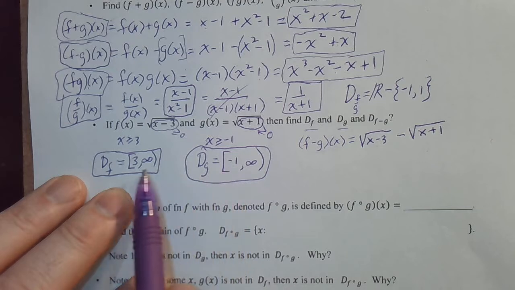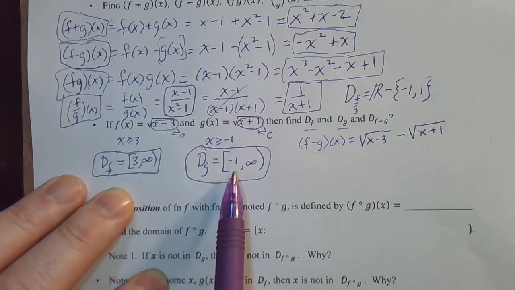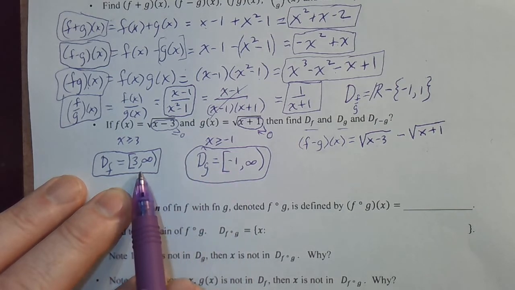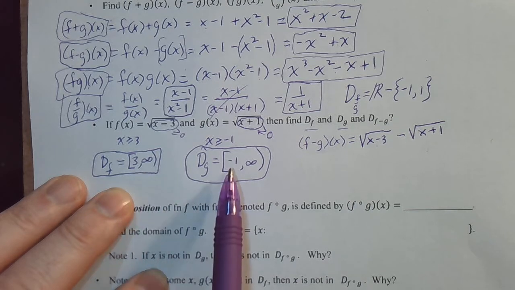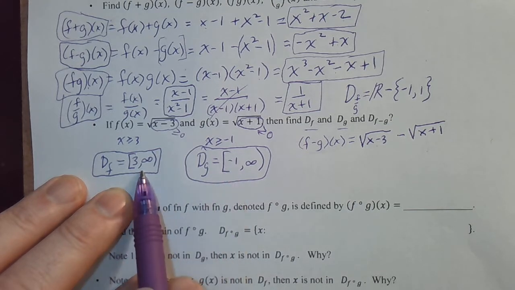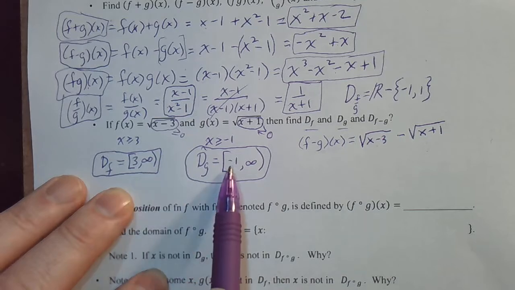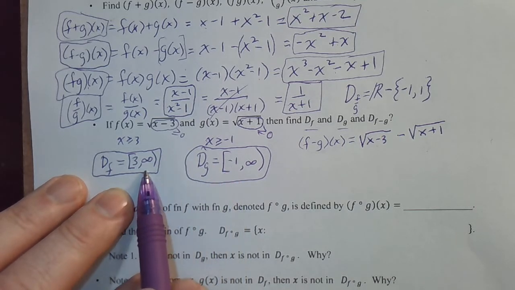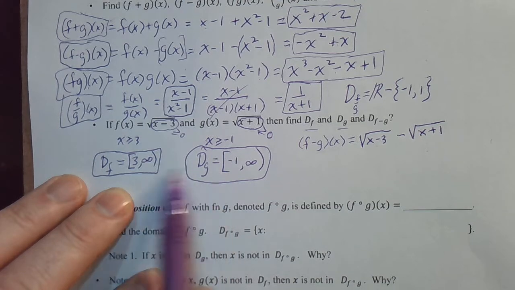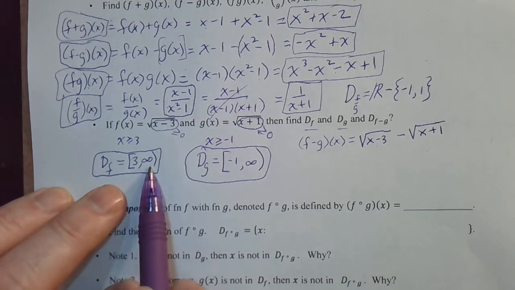-1 is not in this set. 0 is in this set, but it's not in this set. 1 is in this set, but it's not in this set. 2, even 2.9 is in this, but not in this one. The only numbers that are in both sets are exactly these numbers.